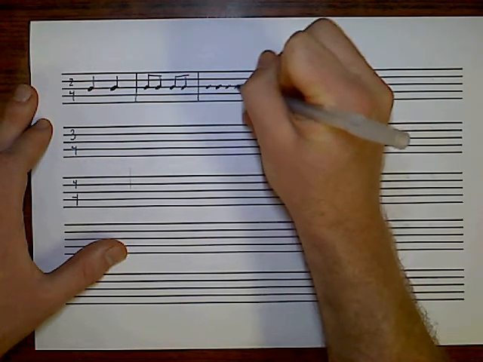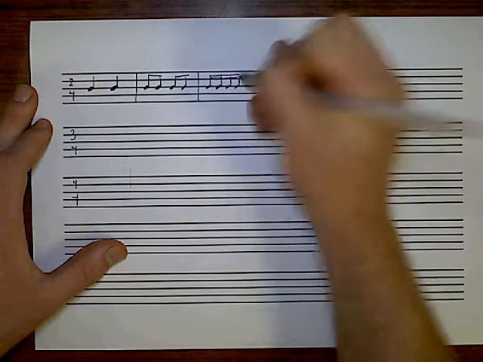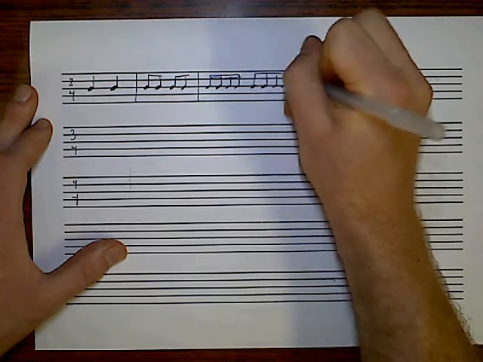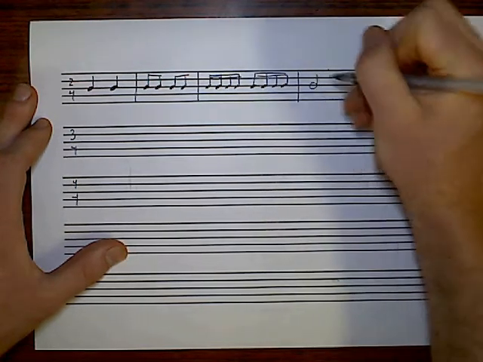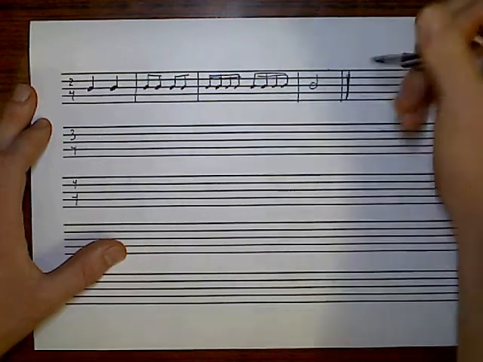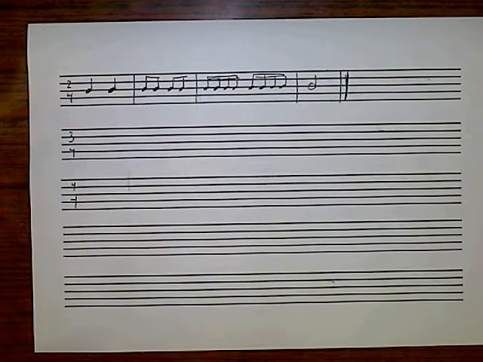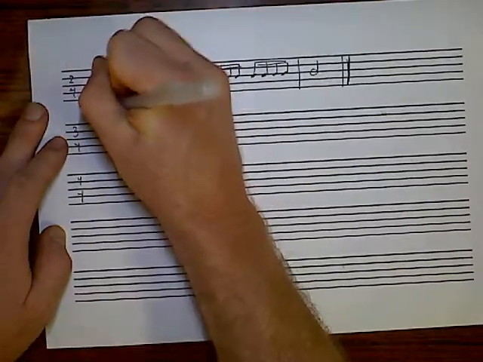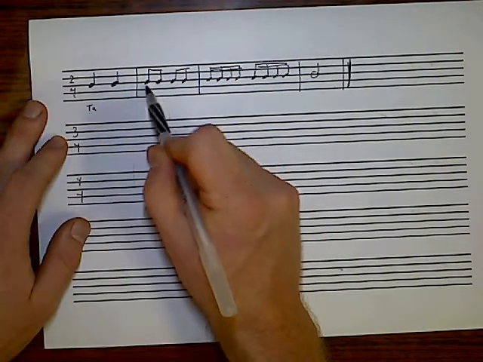Now, in 2/4 time, the notes that you will see most of the time are quarter notes, two 8th notes, four 16th notes, and half notes. Sorry, it's a little messy.